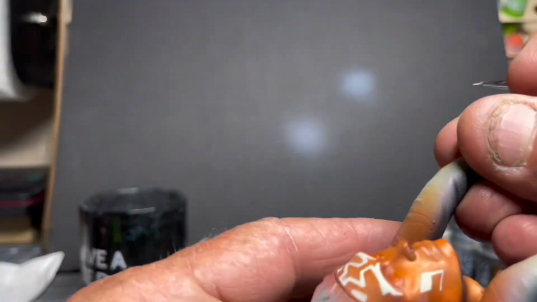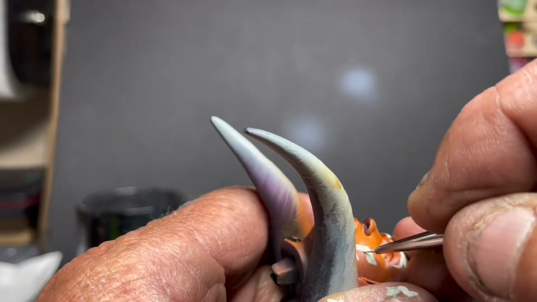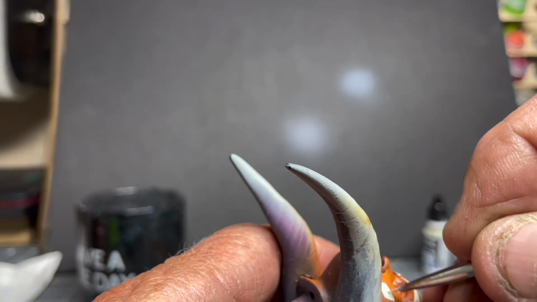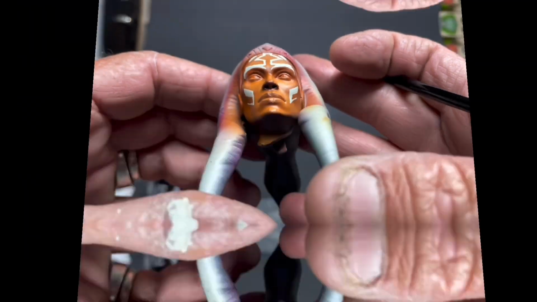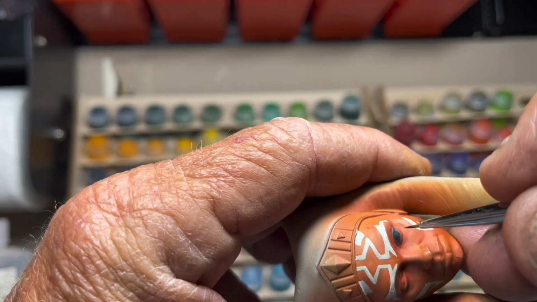I wouldn't say this particular part of the portrait is for beginners, but don't be afraid to try something. Like I said, I tried sketching it and it just wasn't working. The best way to do it was freehand.